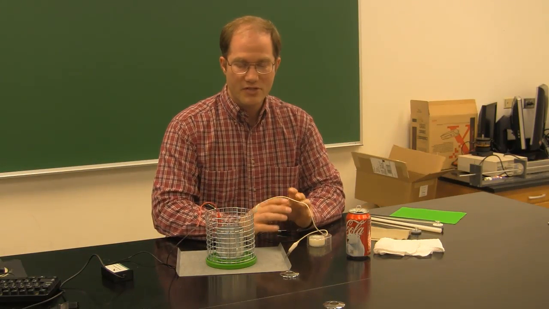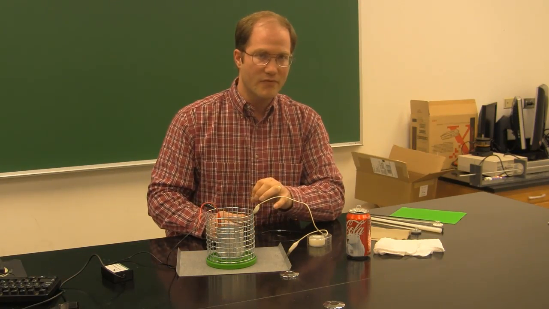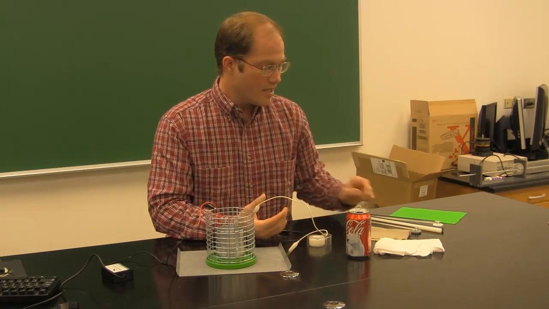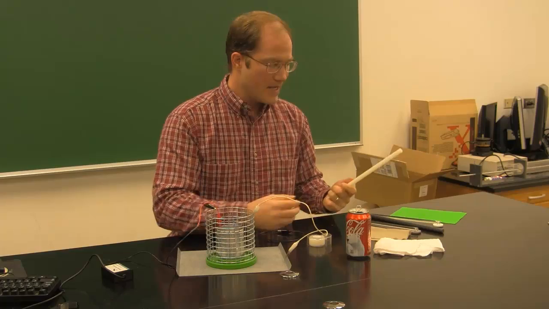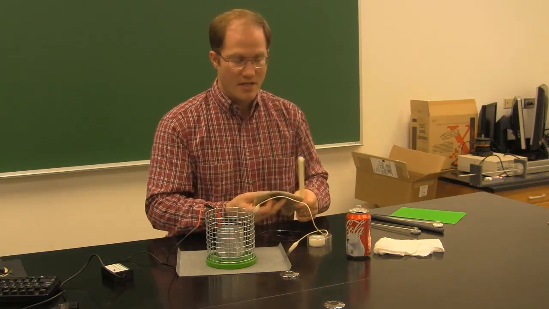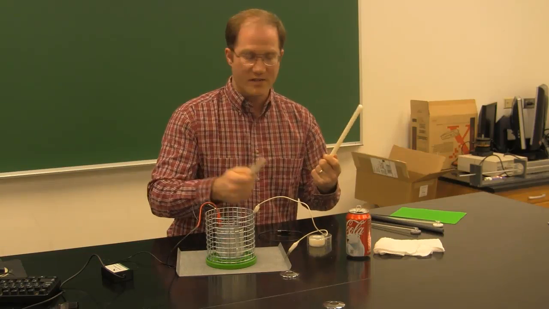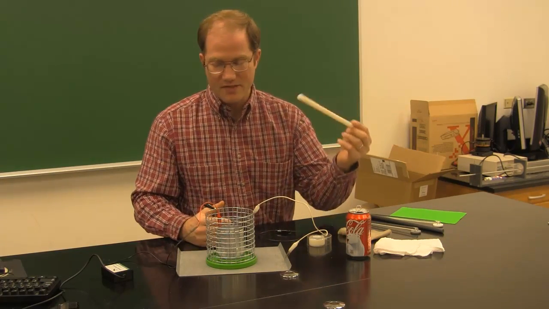Now there are two major ways that you can charge something. We're going to charge this cup itself. We didn't touch the cup before because we didn't want to charge the cup, but now we're going to charge it. And there's two ways we can do it. First of all, we can do it solely by conduction. So if I charge this, and I'm not going to tell you whether this is positive or negative, but let's say it's negative, a 50-50 chance.